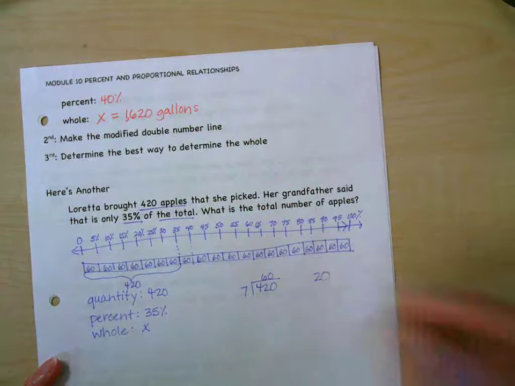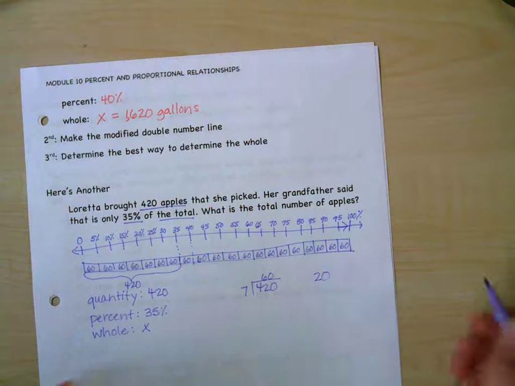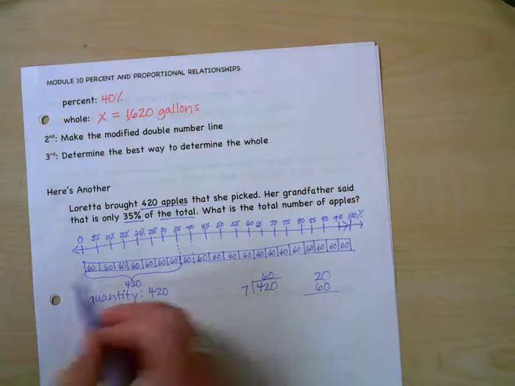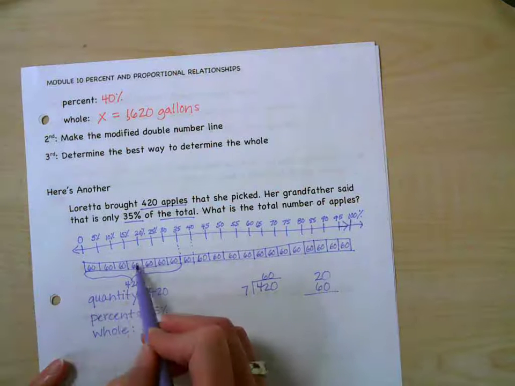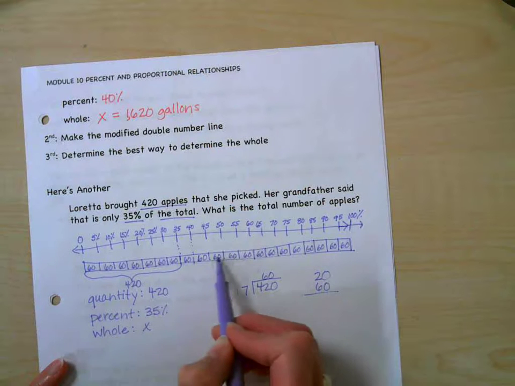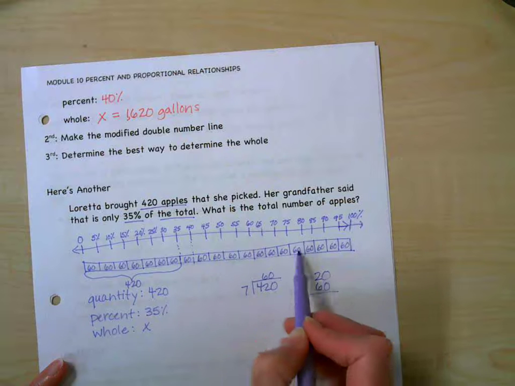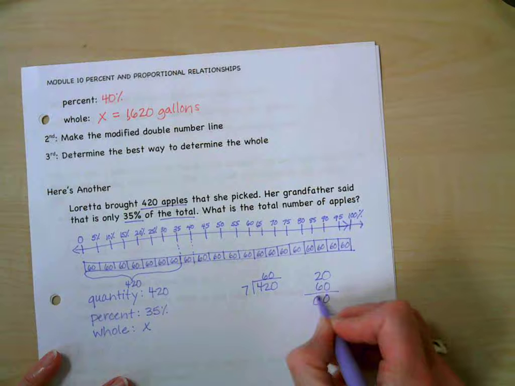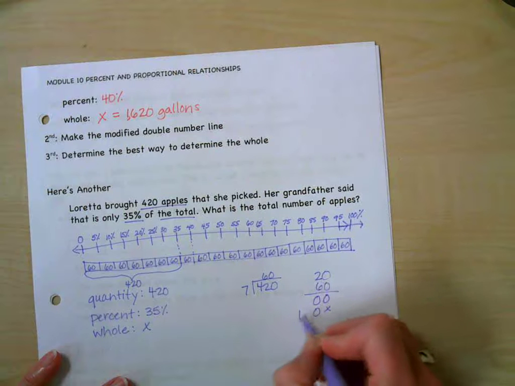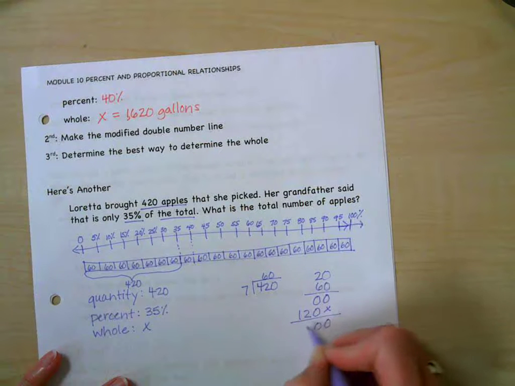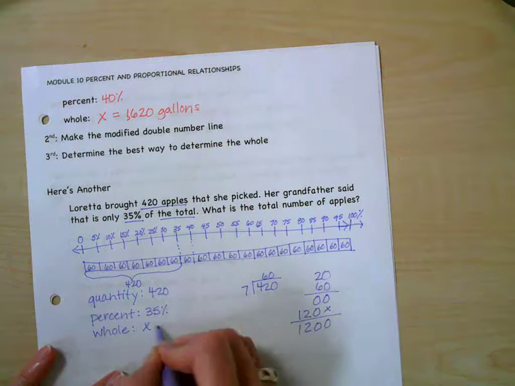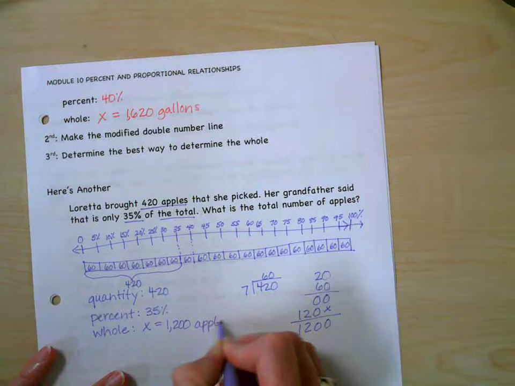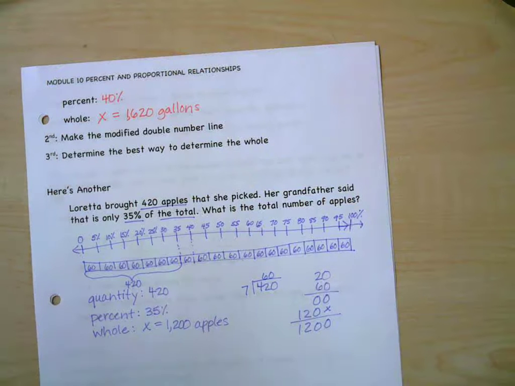I know that I wrote 60 20 times, because 20 times 5 is 100, right? So I'm going to do 60 times 20, because that's how many are there, right? Count them. 1, 2, 3, 4, 5, 6, 7, 8, 9, 10, 11, 12, 13, 14, 15, 16, 17, 18, 19, 20. And now I'm going to do some math. Okay, and then I get this. So I know that there were 1,200 apples in total.